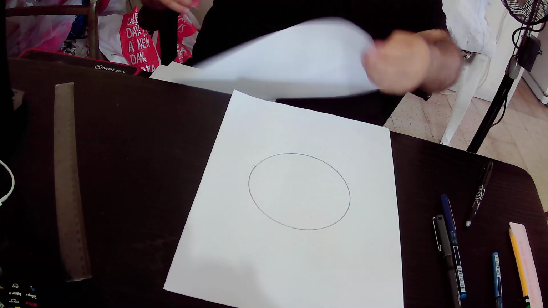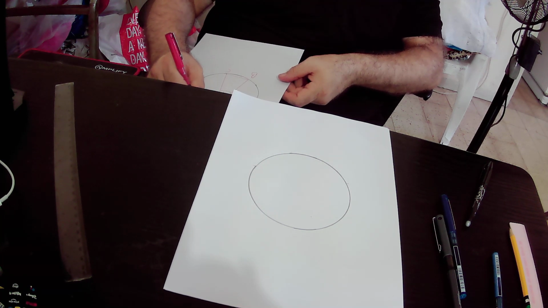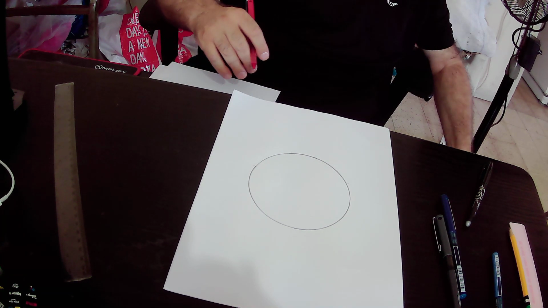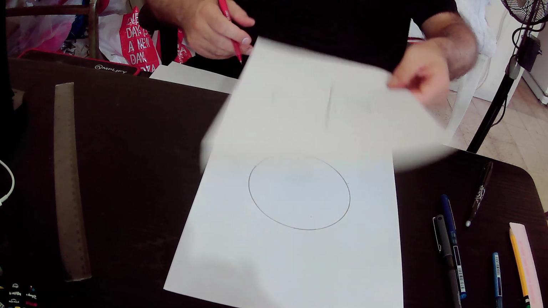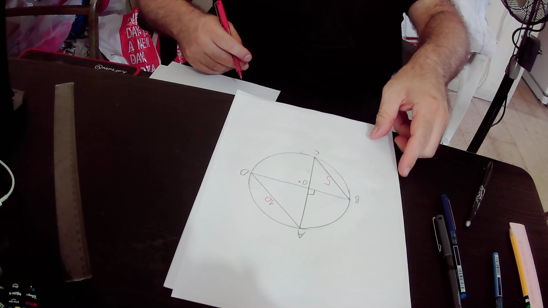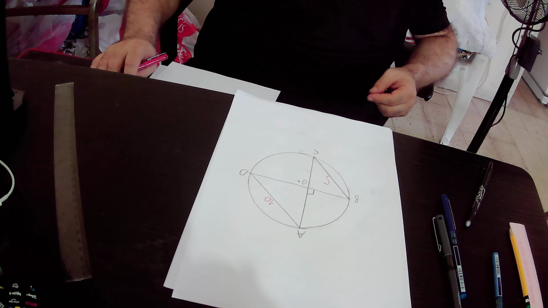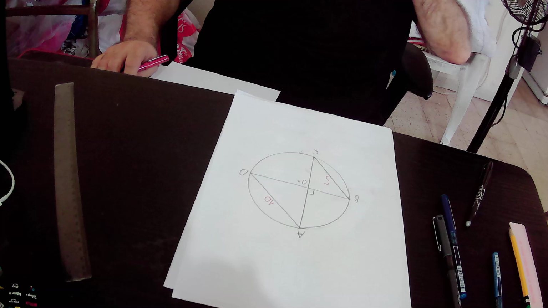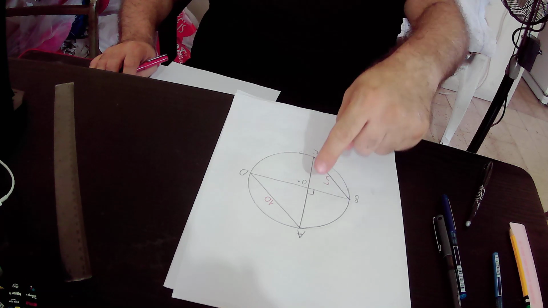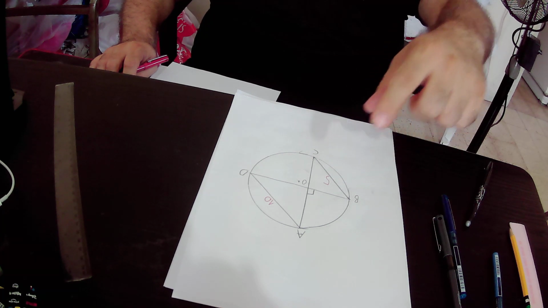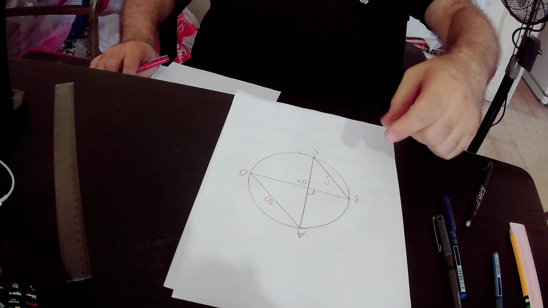Okay, so we will return to our drawing. And we will draw a chord through points A and O. Again, we will draw a chord or string, it is the same.